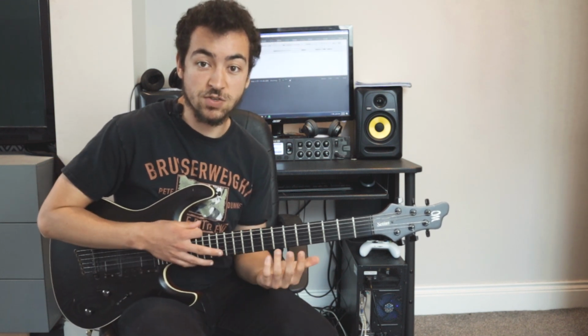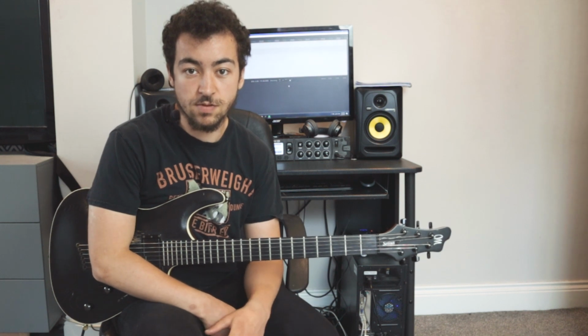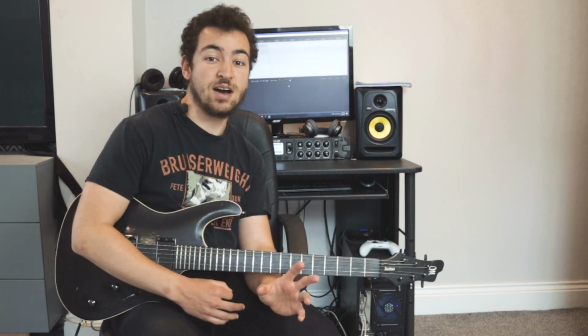Alright? And that works really well. So that is the third way of using dominant chords in your chord progressions. Now, the fourth way is to use altered dominant chords.